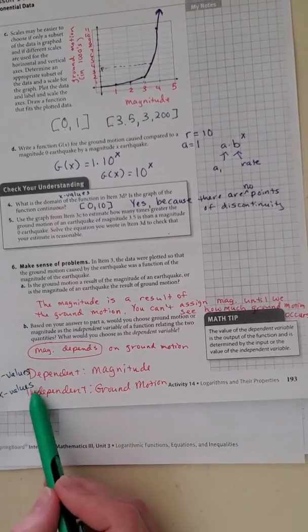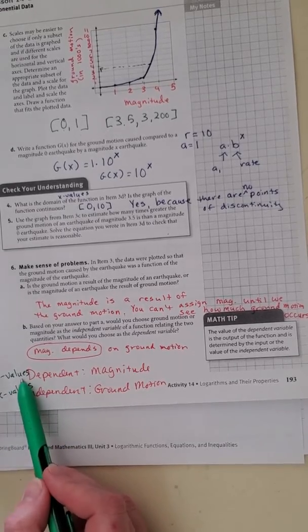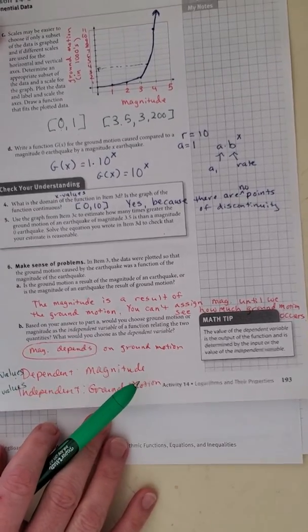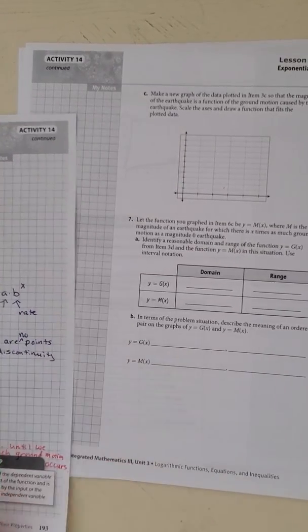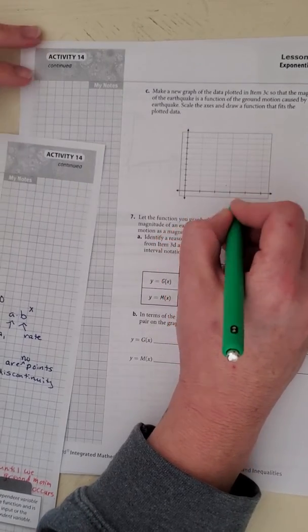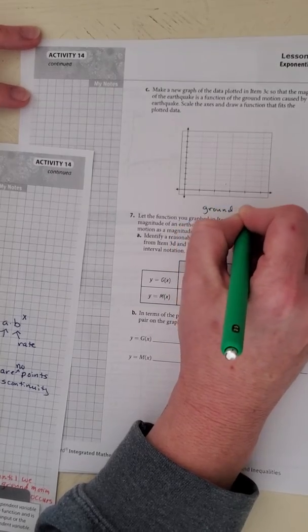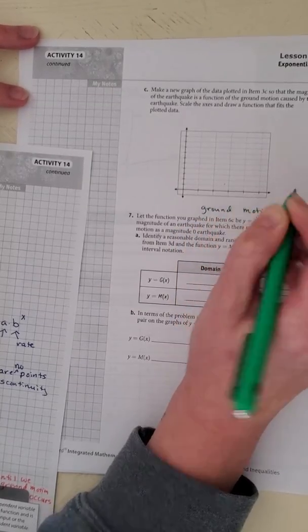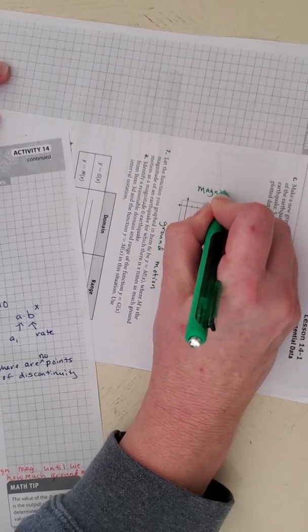And so we would plug in our x values, our ground motion, to find out our magnitude. And so they want us to regraph our graph. And so what's going to happen is that we're going to now graph on this axis. This will be our ground motion. And on this axis, this will be our magnitude.